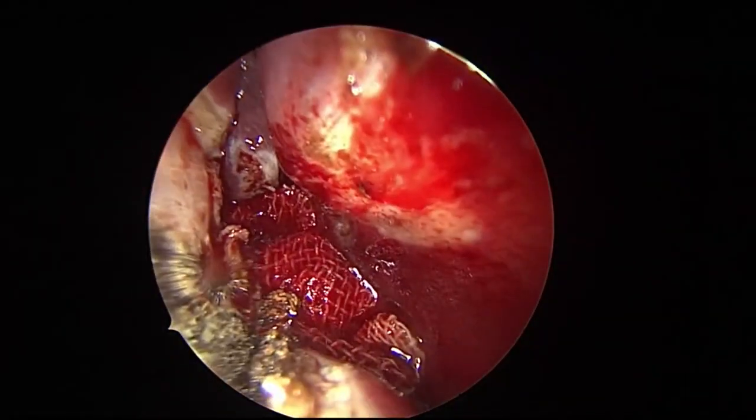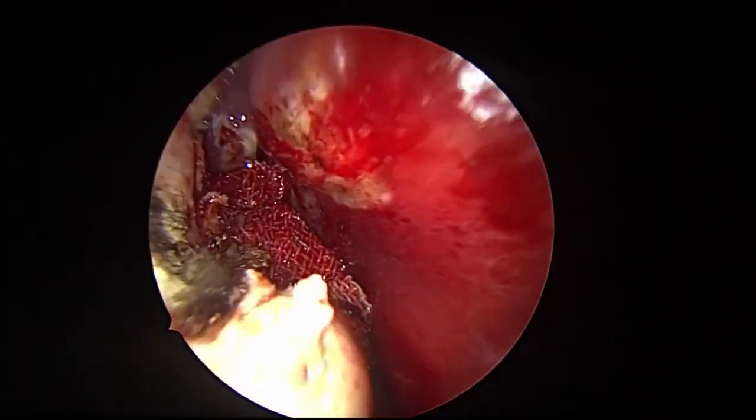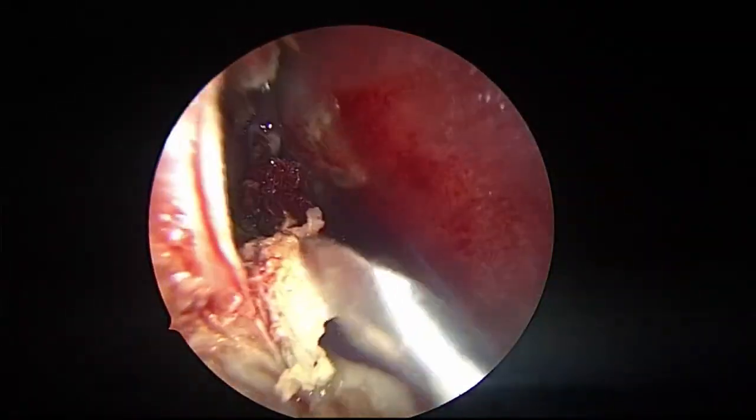See, this was the insulated suction cautery, monopolar. Could you see? Yes, sir. So never run your coagulator over it.